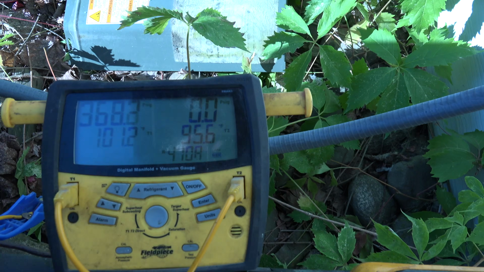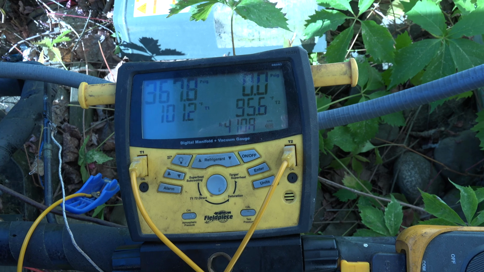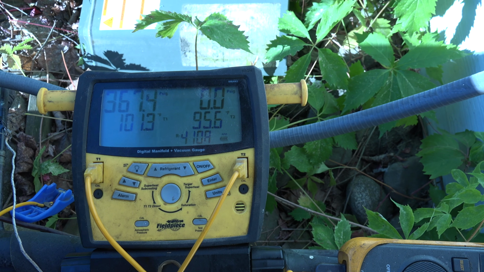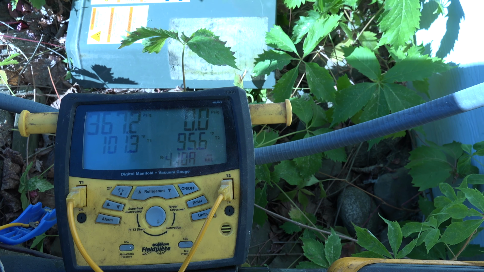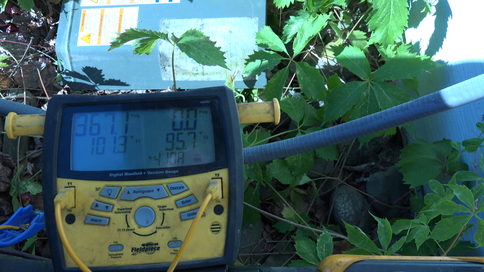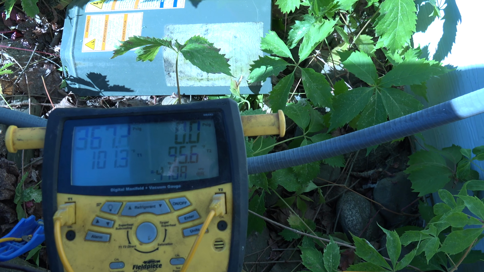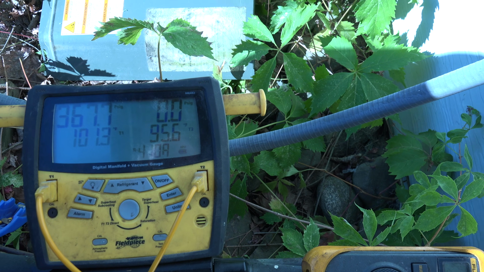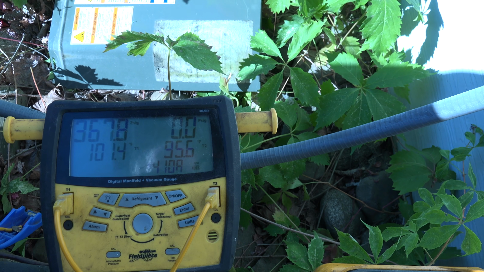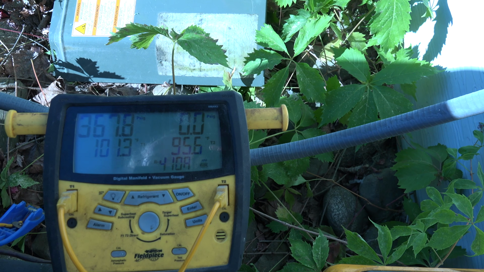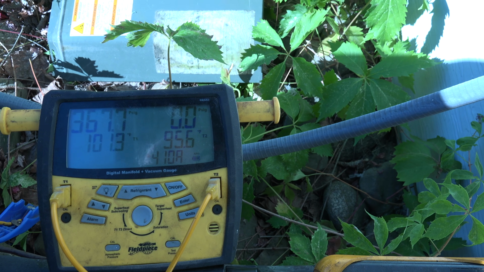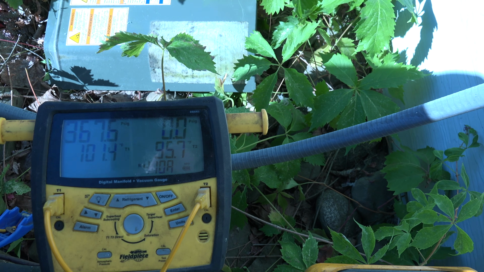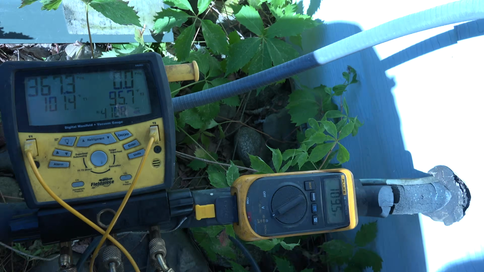Now here we have head pressure right there, 367, and right below it, that 101.3 is the ambient temperature right beside the condenser.